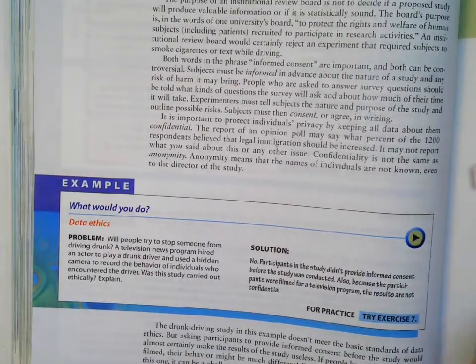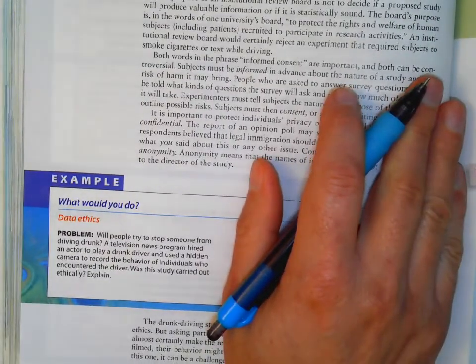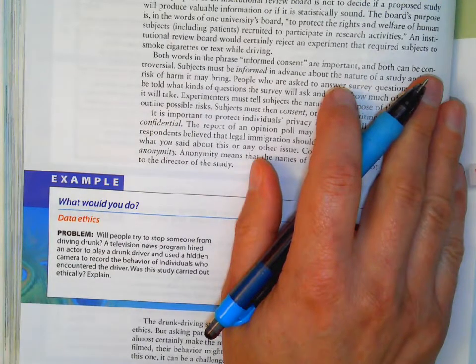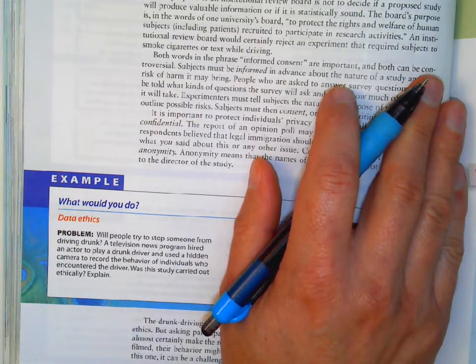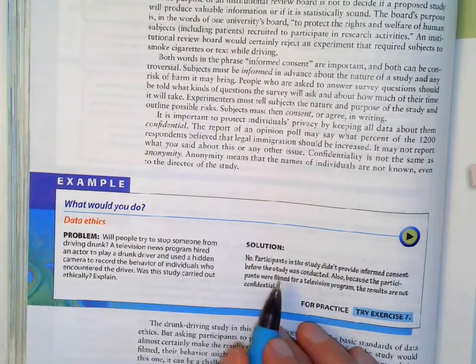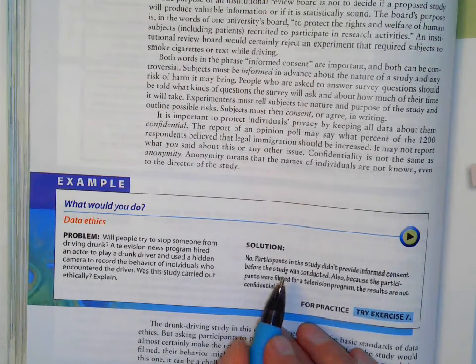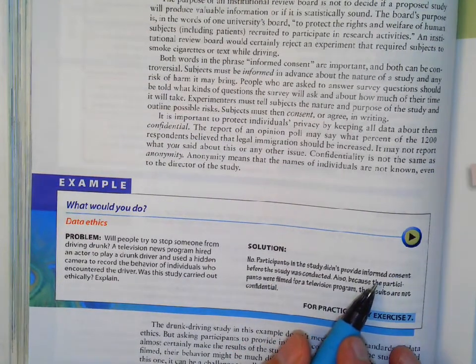Yeah, so here's a problem, an example. Will people try to stop someone from drunk driving? A television program, I don't know if you've ever seen it, hired an actor to play a drunk driver and then used hidden cameras to record the behavior of other people who encountered that person. So would they stop him or would they not? Was this study ethical to do? No, it wasn't. The participants in the study didn't give consent to be recorded or to be part of the study.